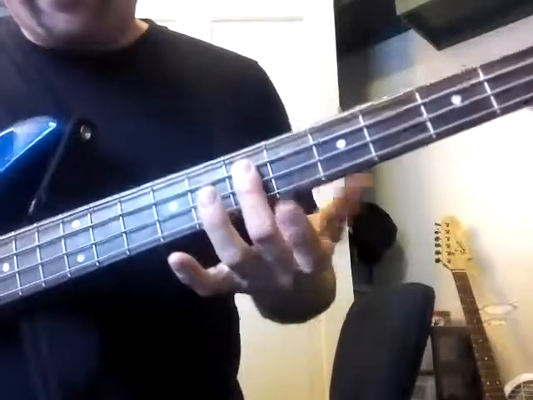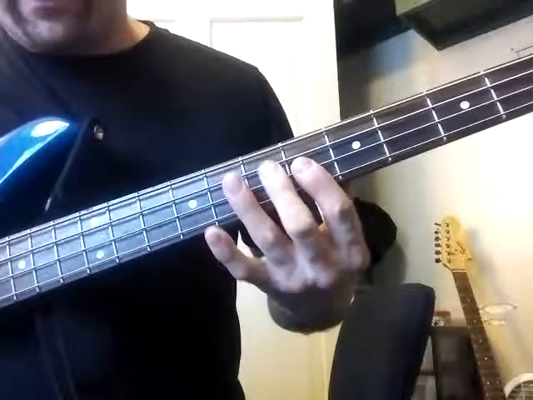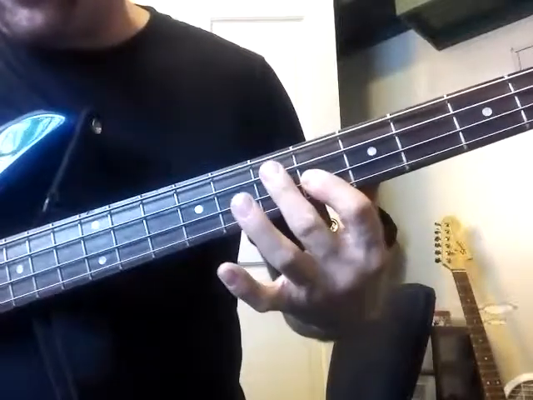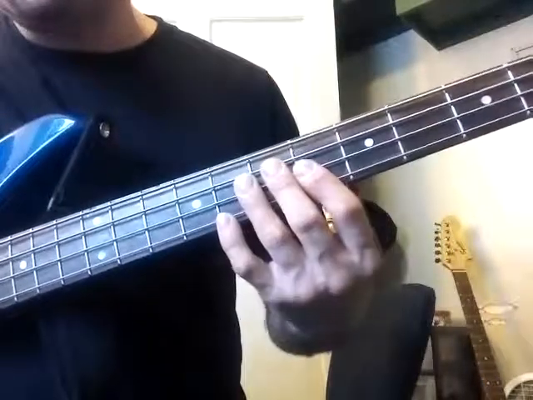So we start on an E note. That's the 7th fret on the 3rd string. We have a 3rd that's right here on the 2nd string. So this is our root. There's a 3rd right next to it, 1 fret lower. So it's on the 6th fret of the 2nd string.